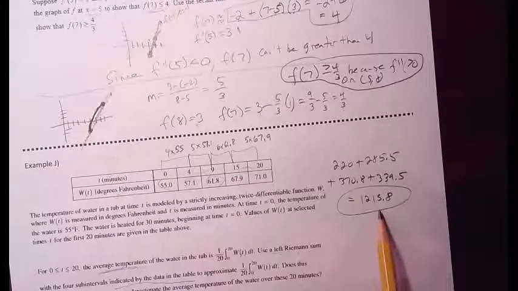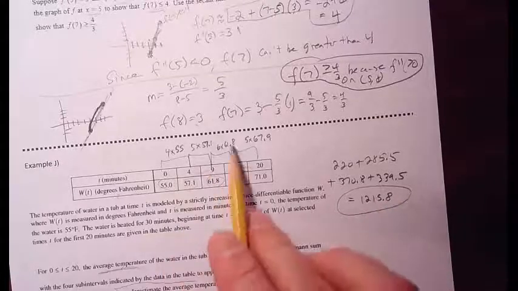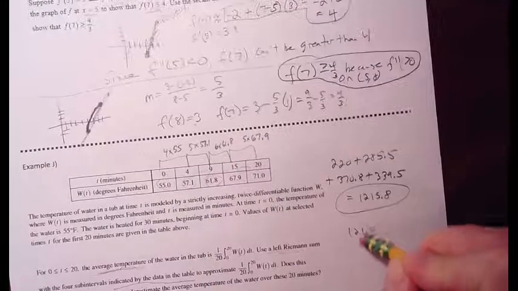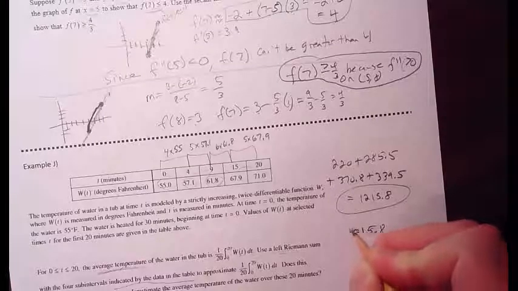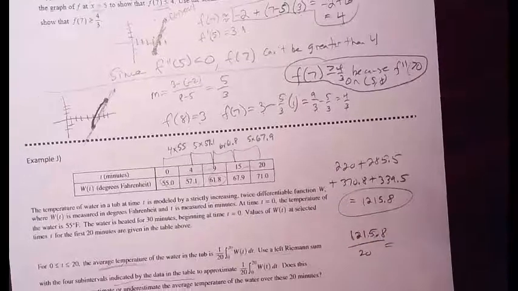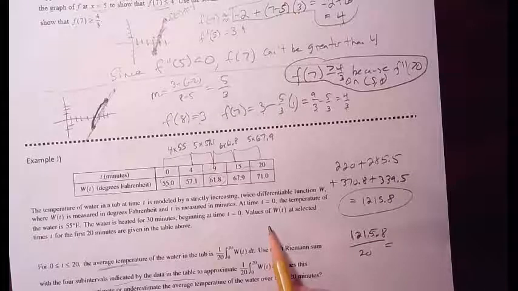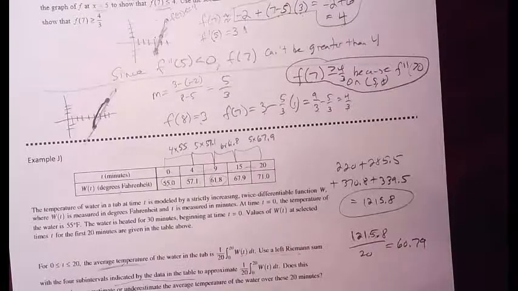So I got 1215.8. I didn't divide that by 20 yet, though, I just realized. I just did this much of the arithmetic. So if I do 1/20th of that, I would get about 60.8, 60.79, I guess. They don't ask you for a label here, which I find interesting.